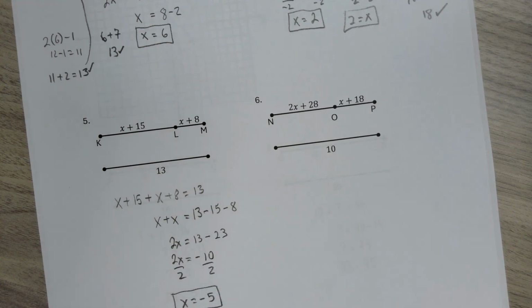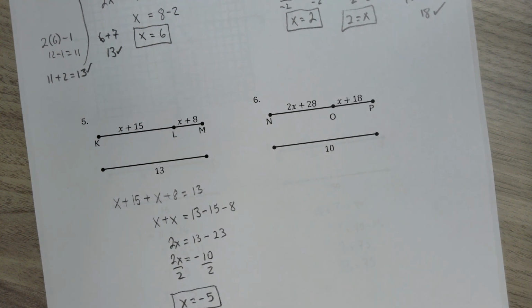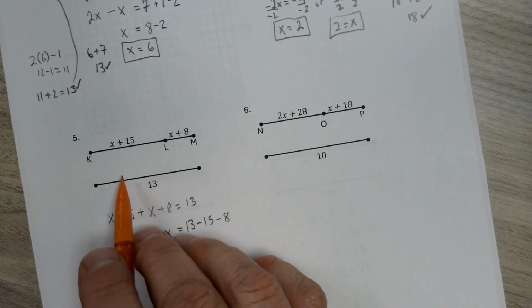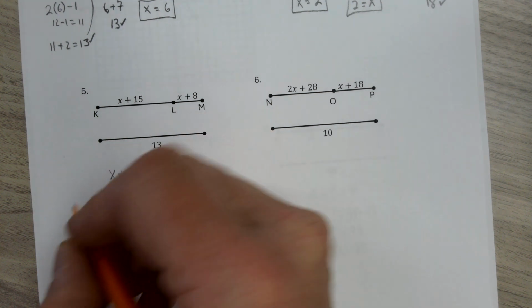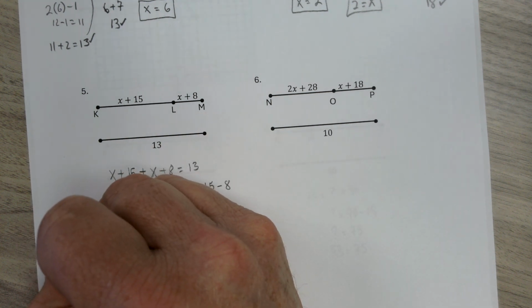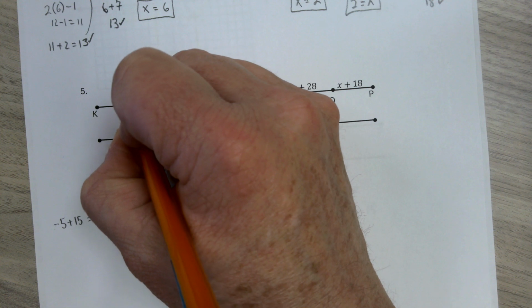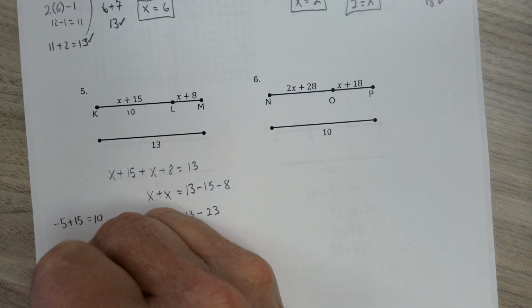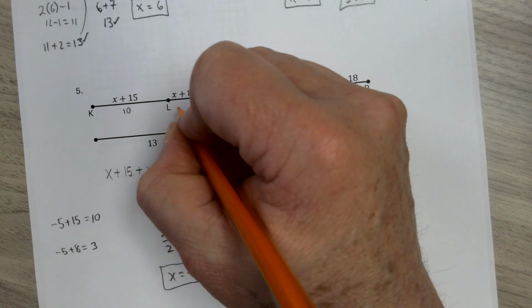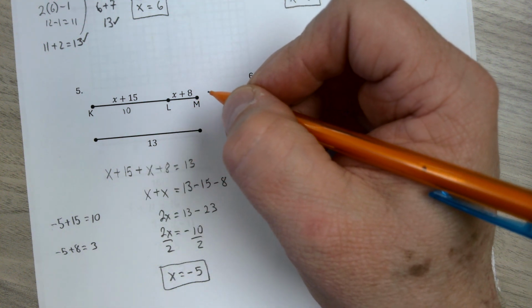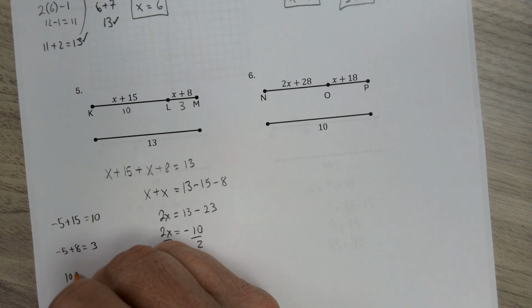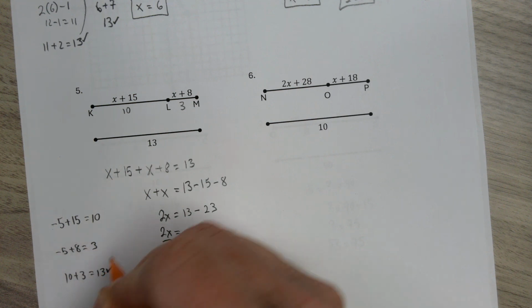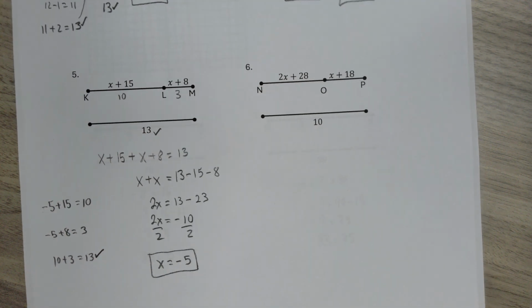Well, does it work? Let's try it out. It's kind of odd because it's a negative number. Can x be negative? Well, as long as it doesn't make these segments negative, it should be fine. So we're going to go ahead and do negative 5 plus 15, which is 10. So that segment's 10. And then we'll do negative 5 plus 8. That is a 3. And so we have 10 plus 3 equals 13. That checks with that. So it does work out. Let's do the last one.